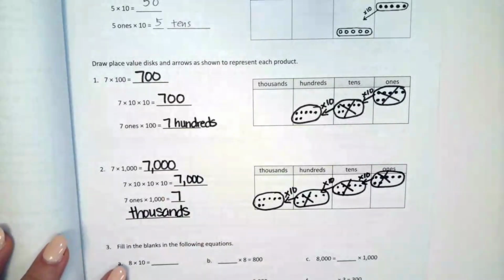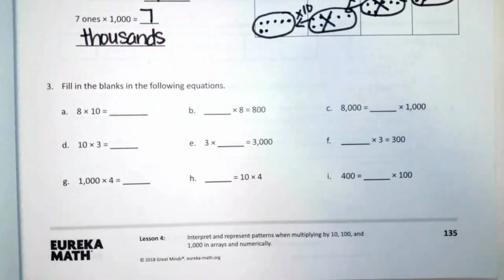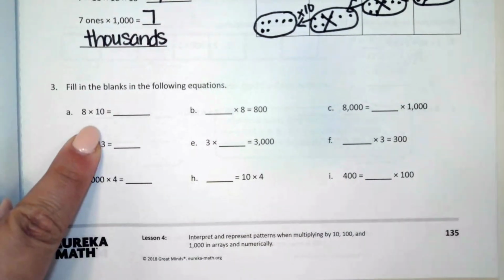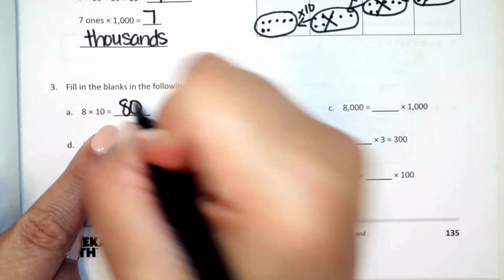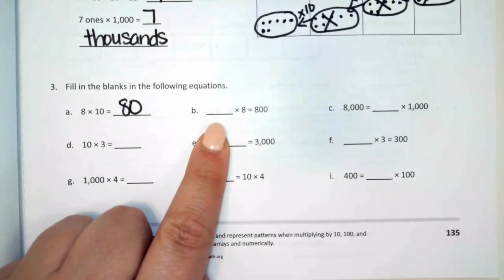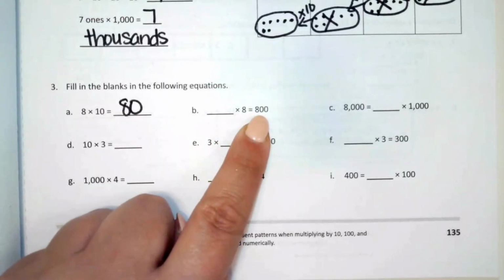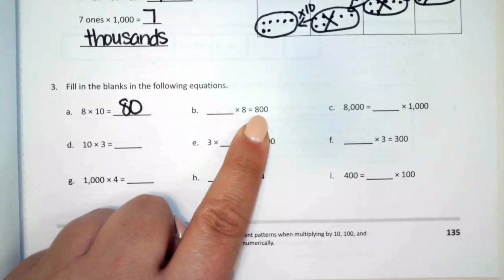Okay, let's move down to number 3. We're going to solve some multiplication problems without using the place value chart. We're just going to use our knowledge of place value. So 8 times 10. That one you should know. What's 8 tens make? 80. Good. Now, blank times 8 equals 800.